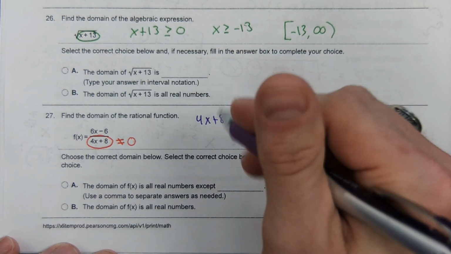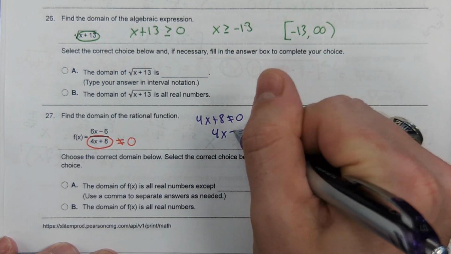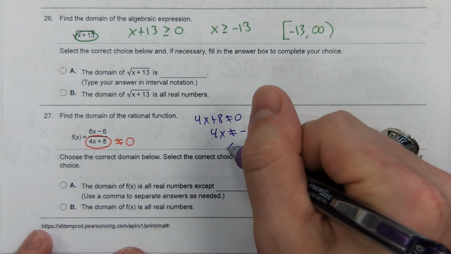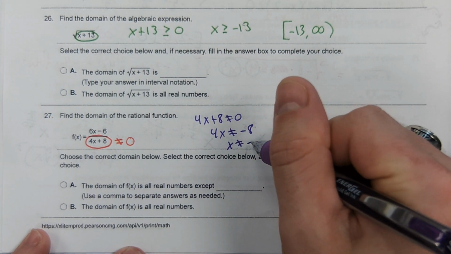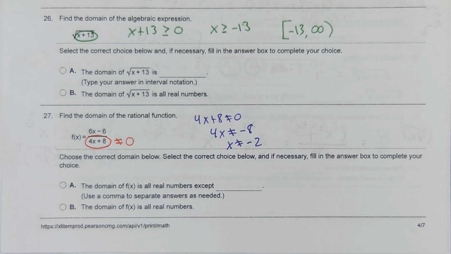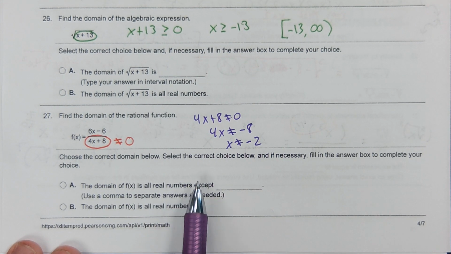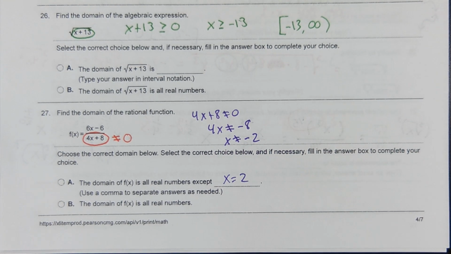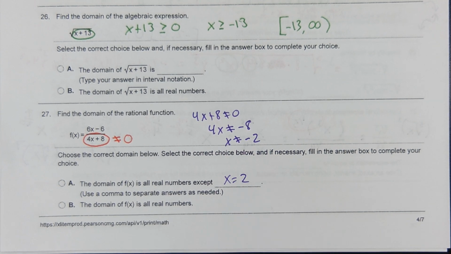Subtract this 8 from both sides. Get you 4x had better not be equal to negative 8, and then divide by 4. X had better not be equal to the number negative 2. So the domain of f of x is all real numbers except the number x equals negative 2. That is the only problem for the domain of this graph. It exists at every single x value except for that one.